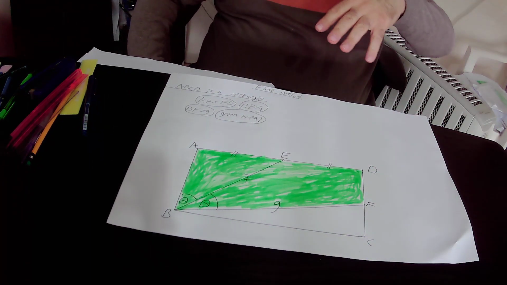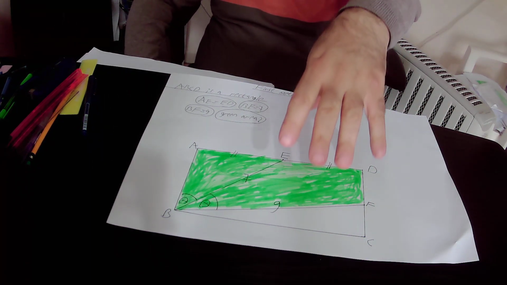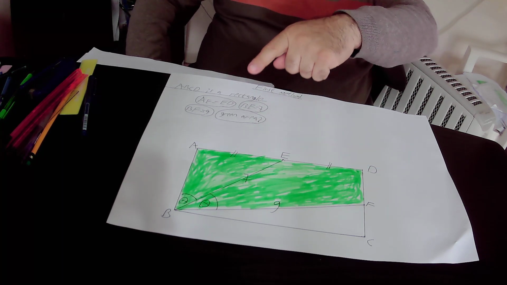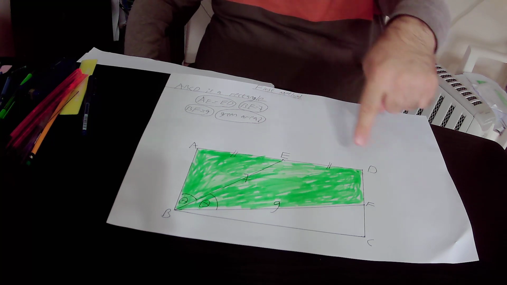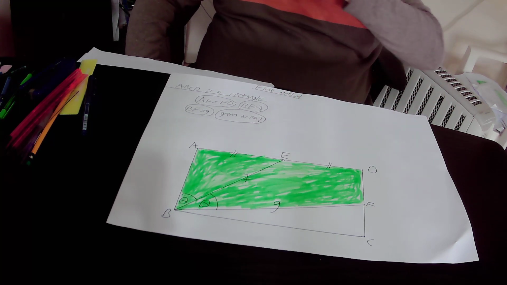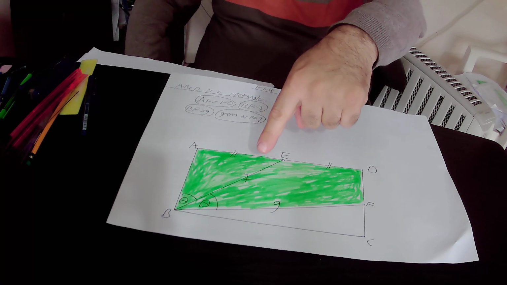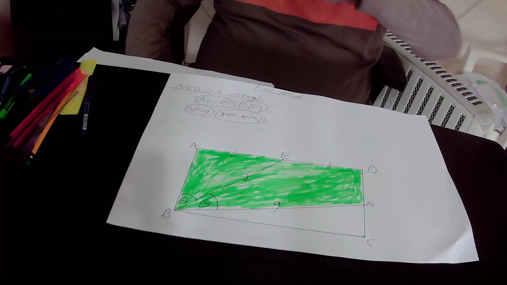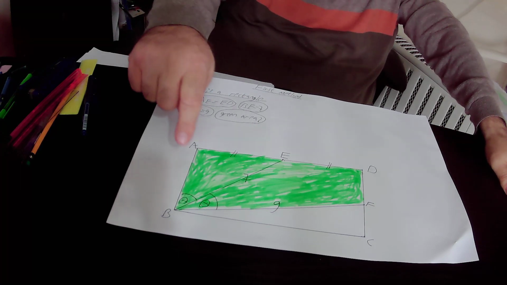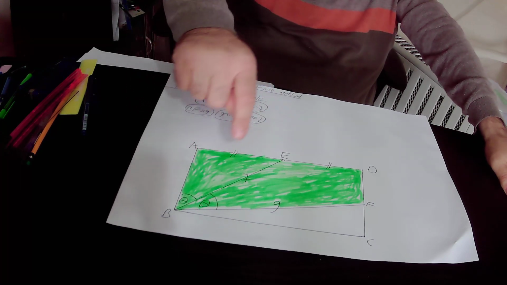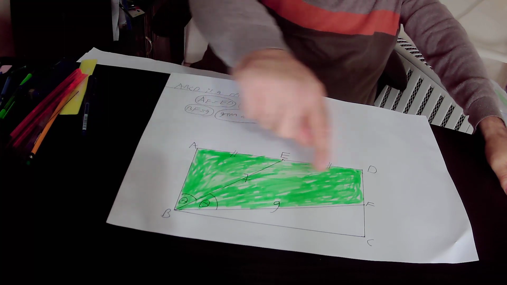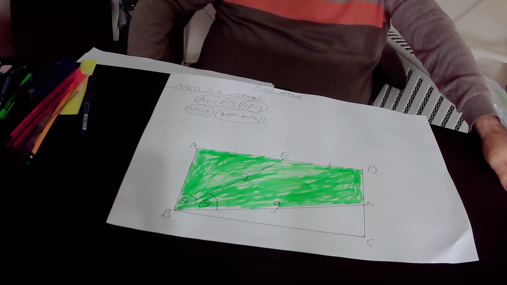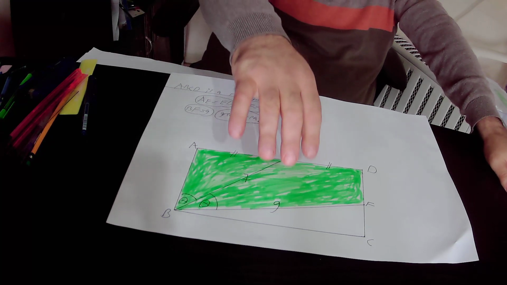In the drawing we have rectangle ABCD, and we also know that AE equals ED, BE equals 7 units, and BF equals 9 units. We also know that angle ABE equals theta, and angle EBF also equals theta. We want to find the area of this green shape.